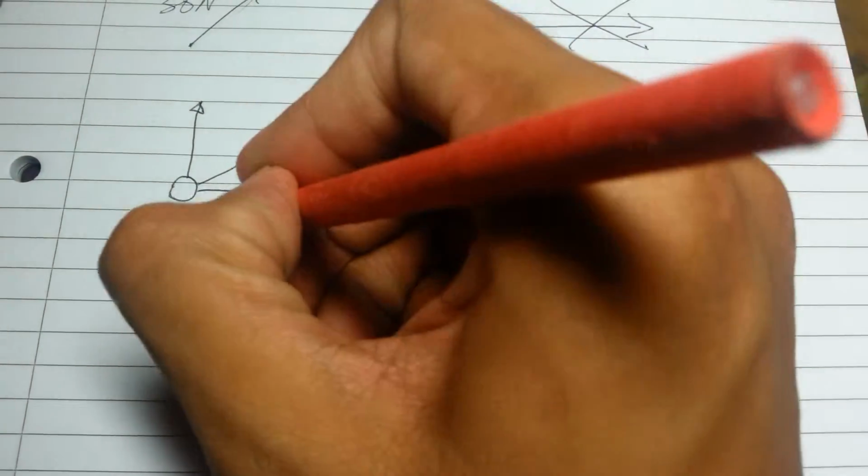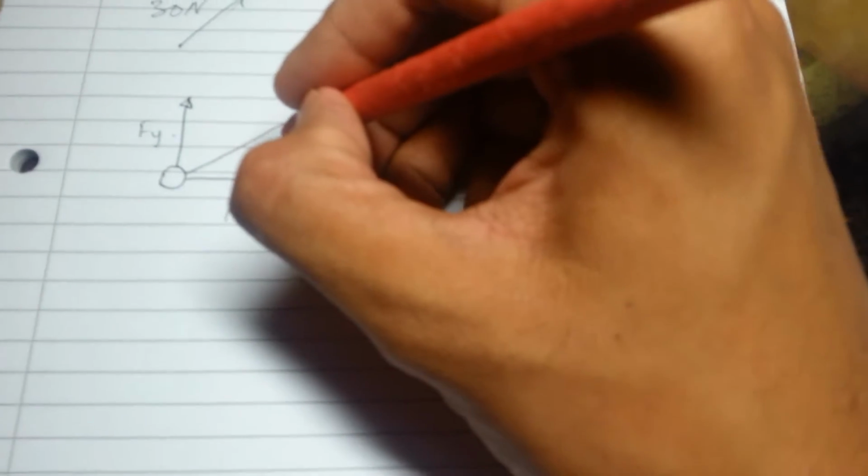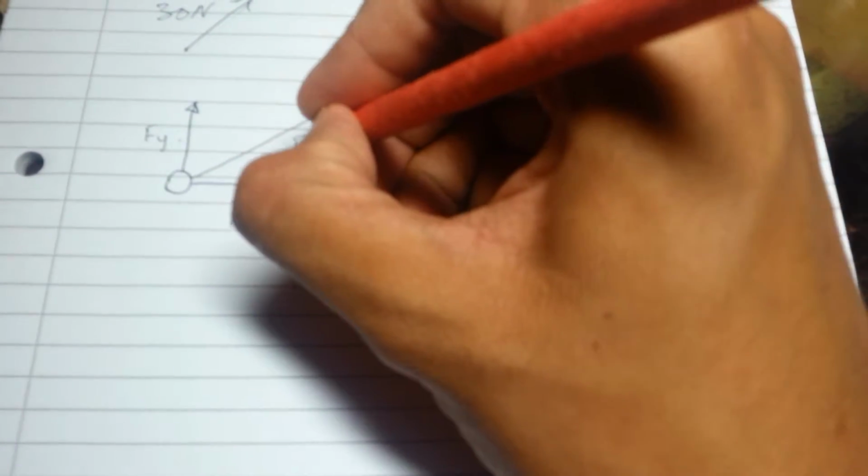The force that pulls the ball sideways is what we call the X component, and the force that pulls the ball upwards is the Y component. And so as a result, there is a net force. The ball will travel this way, diagonal. The question is, how are we going to find what is Fx and what is Fy? That is the question that we are going to ask.